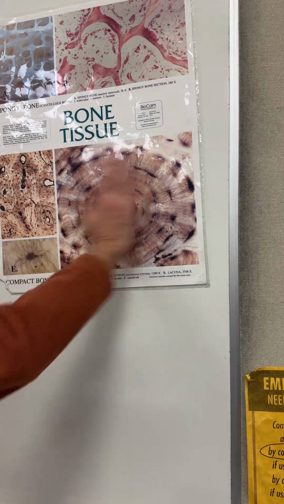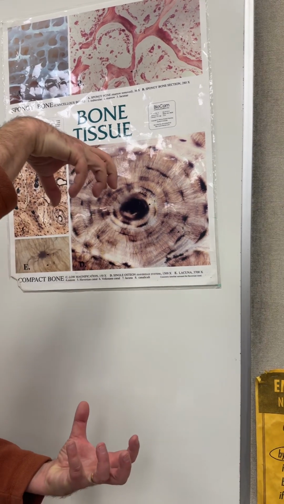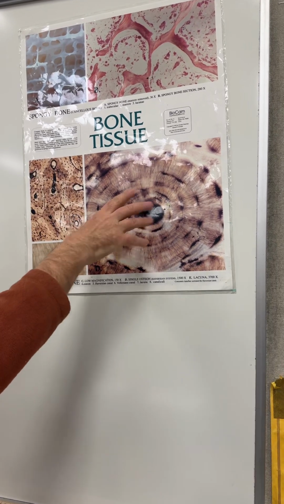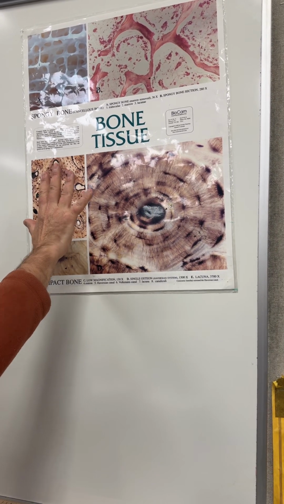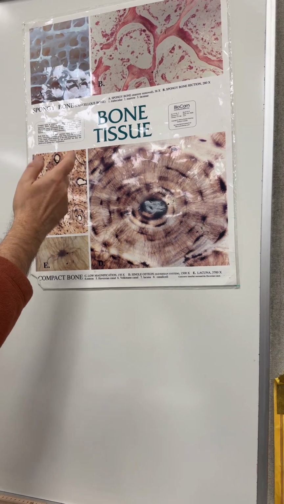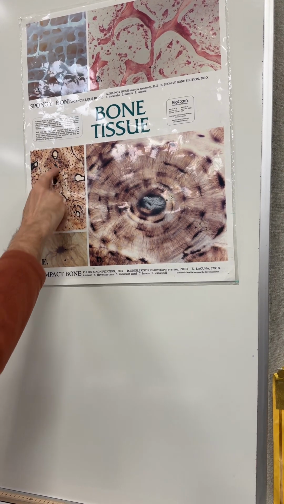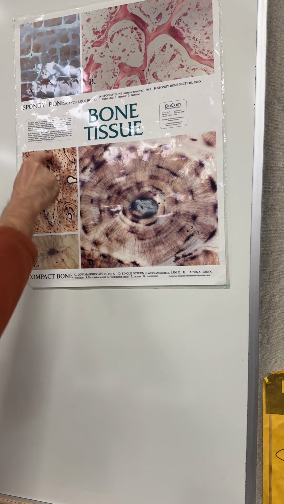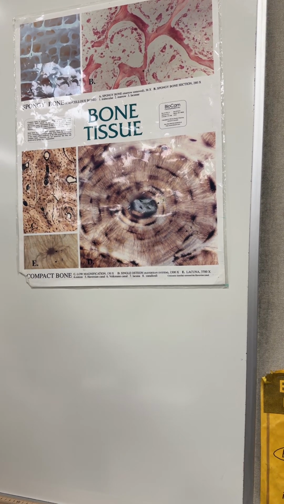So this is a cross section. This is a long cylinder. And those long cylinders are right next to each other, and occasionally they need to communicate with each other to exchange materials or information. And so you're going to have this connecting canal between the two Haversian canals, and that's called the Volkmann's canal. Okay.